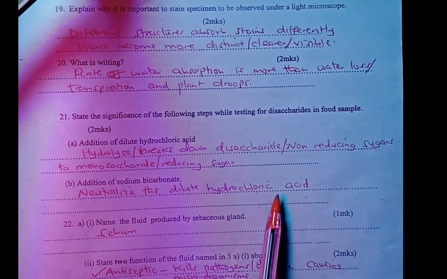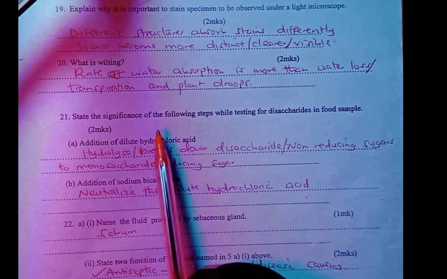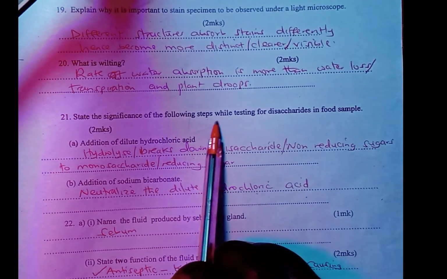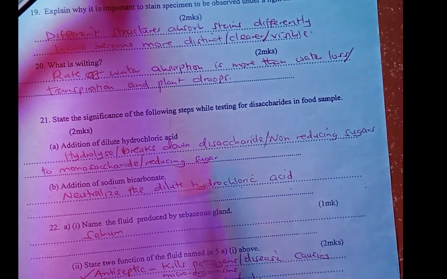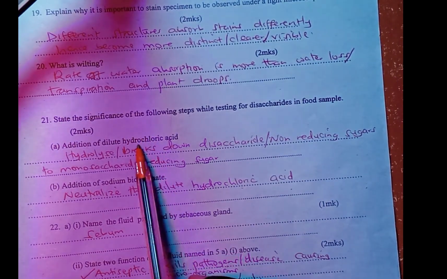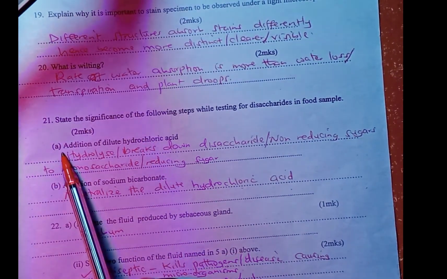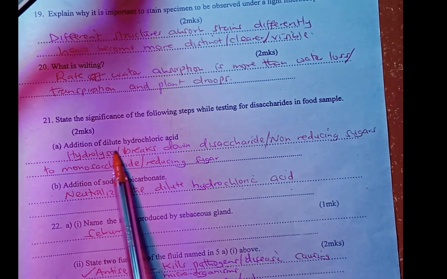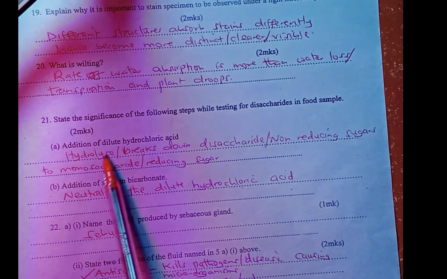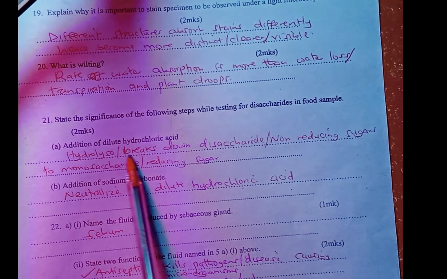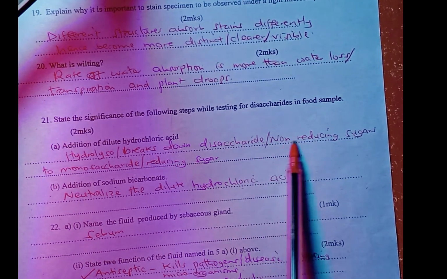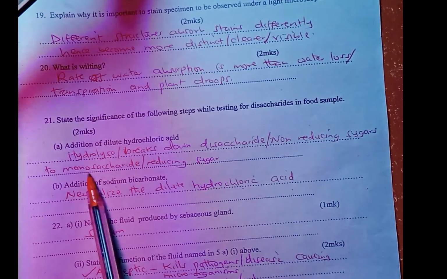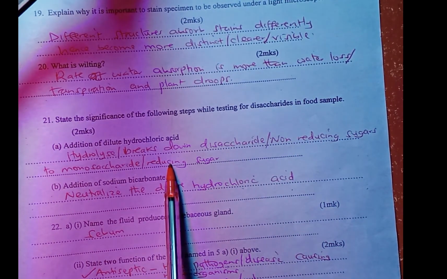Question number 21. State the significance of the following steps while testing for the disaccharides in food sample. Remember, this is under food test. 1. We have A, addition of dilute hydrochloric acid. This is to hydrolyze, or we can say break down disaccharides, also known as non-reducing sugars, into monosaccharides, which are reducing sugars.